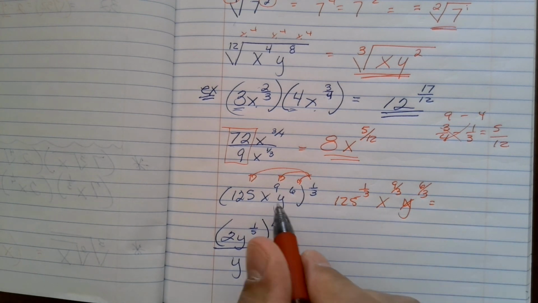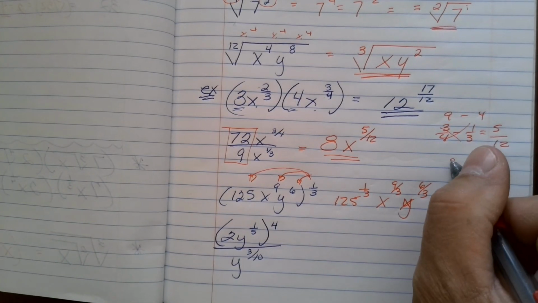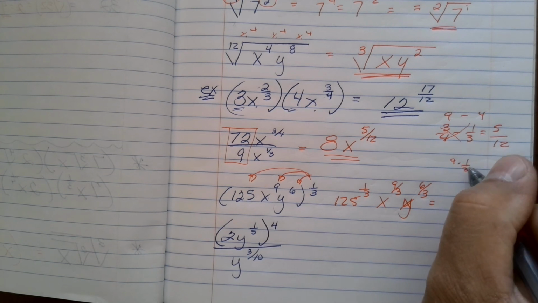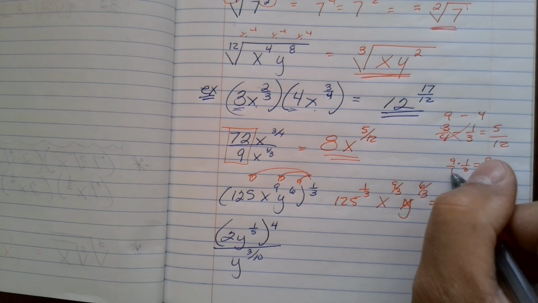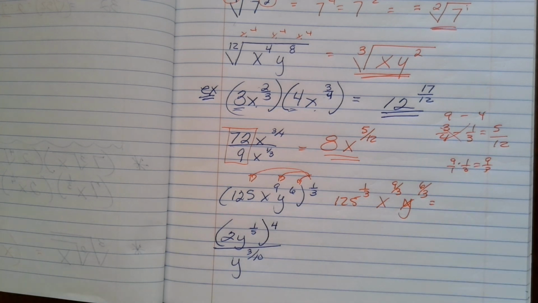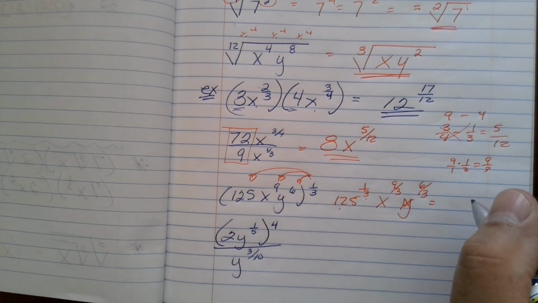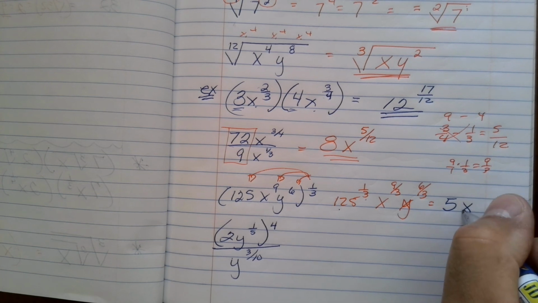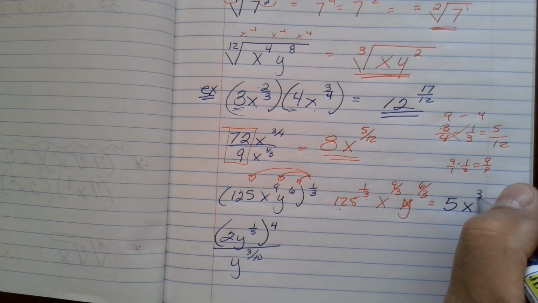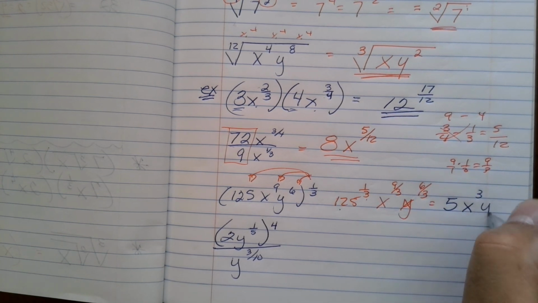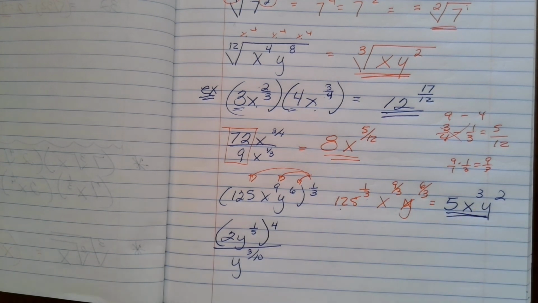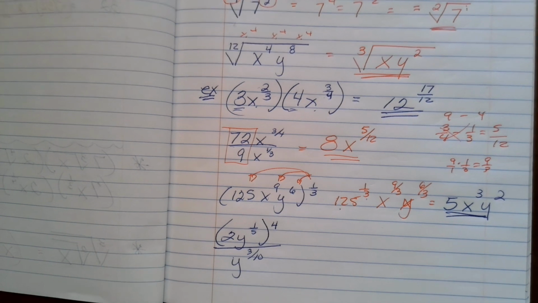Right, if I multiply 9 times 1/3, just so you know where I'm getting that from, it's 9/3, right? It's 9 over 1. So now when I simplify this, this is really the cube root of 125, which is 5. 9 over 3 is 3, and 6 over 3 is 2. So if I reduce those fractions, I end up with 5x cubed y squared.